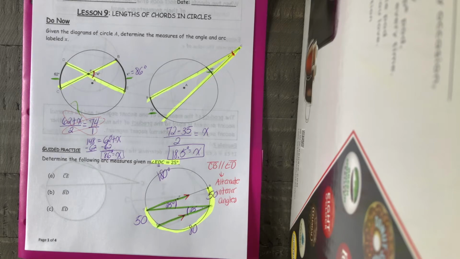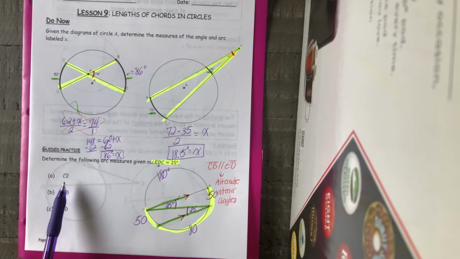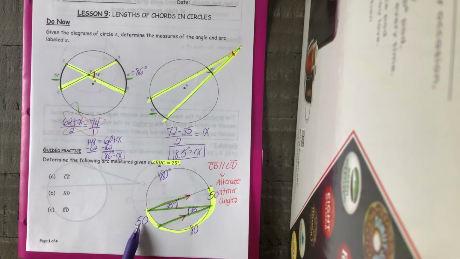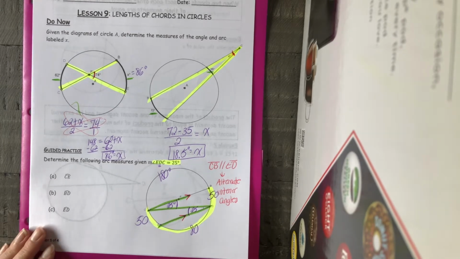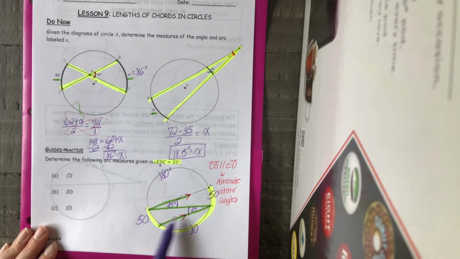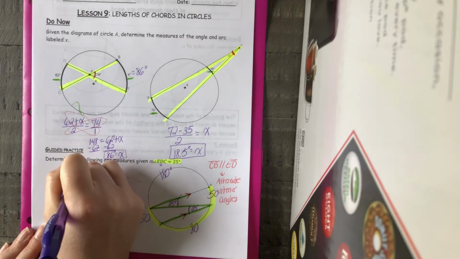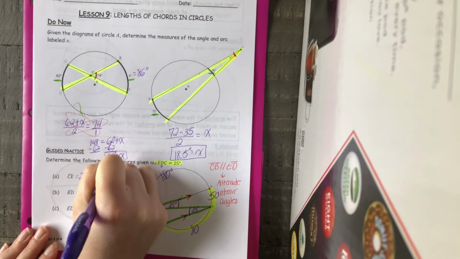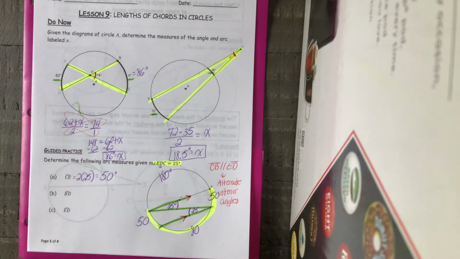So now let's look at the questions on the side. So part A asks me to find arc CE. So I can see that arc CE is 50. And then I'm just going to show the work. How did I get the 50? Well, I had to double 25. So if I take 2 and I multiply it to 25, I get 50 degrees. So that was my answer for A.